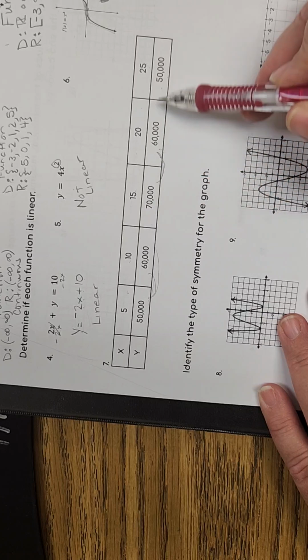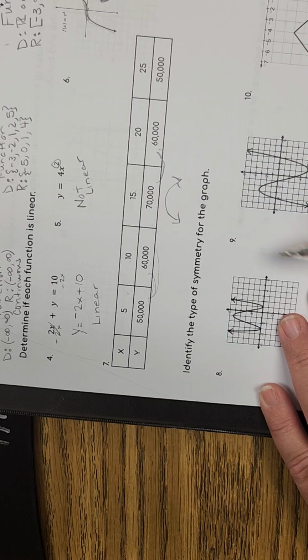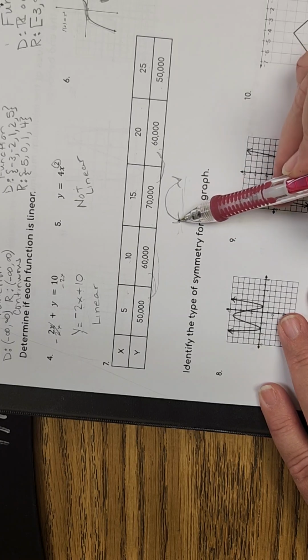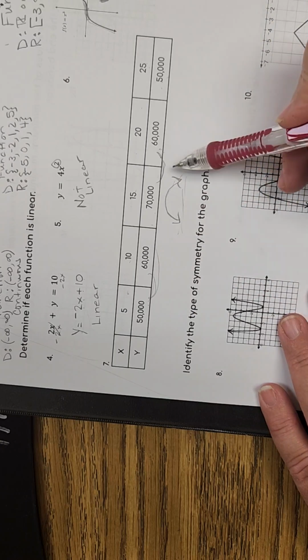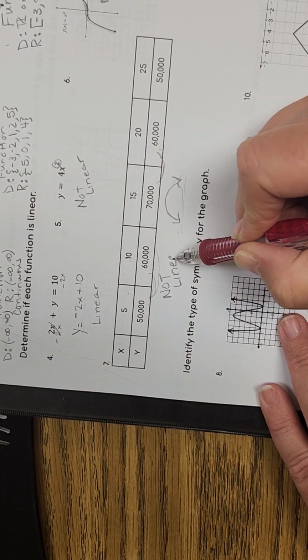But because it drops back down, what's happening is you're going to have something that looks like this. Okay, as the x's go along, as we move along the x-axis, the y's go up and then they go down. So that is not linear. All right.